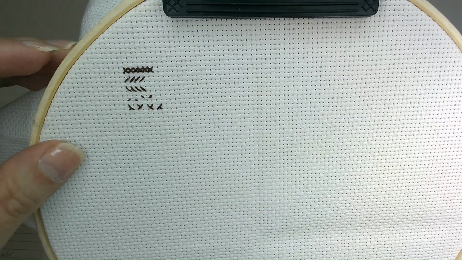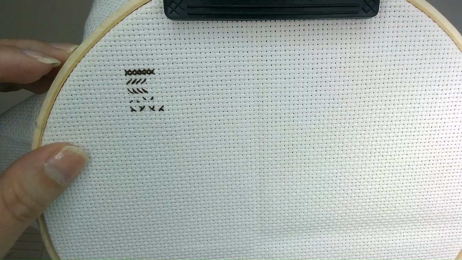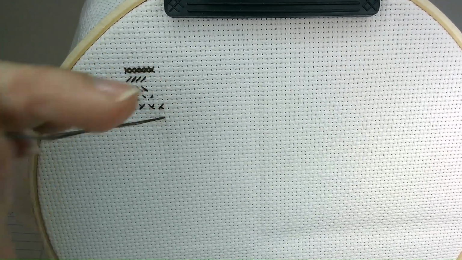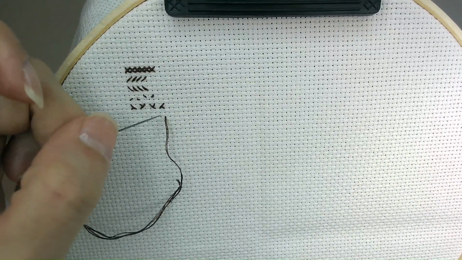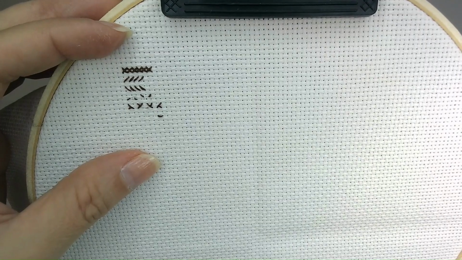The next stitch we use in cross stitch a lot is the backstitch, and this is used for accentuating different areas, for outlining, and it's a very simple stitch.